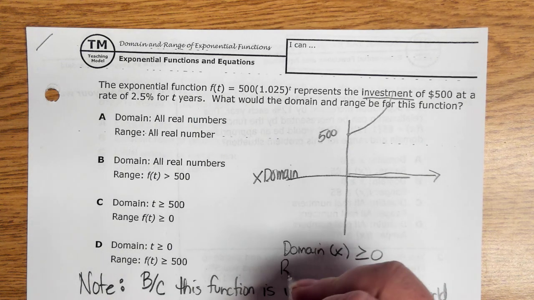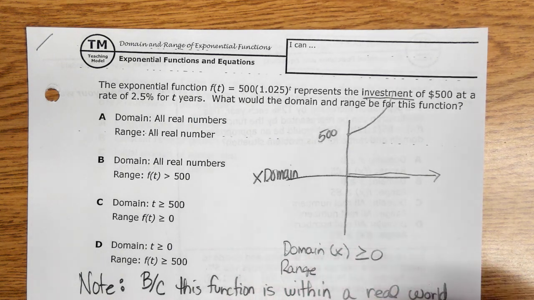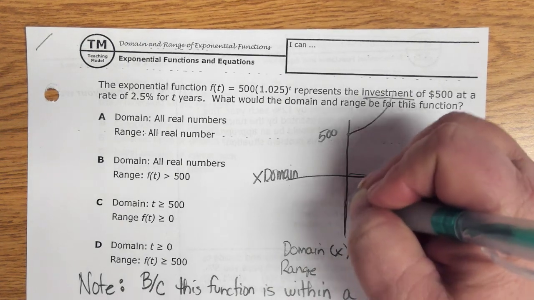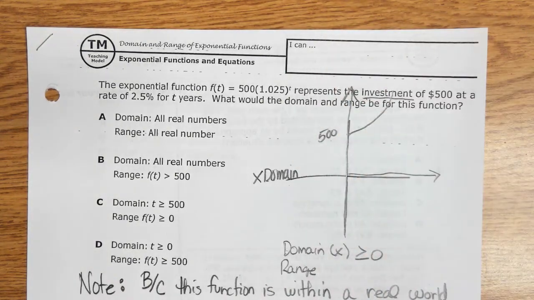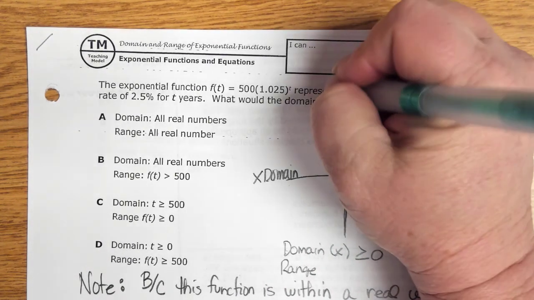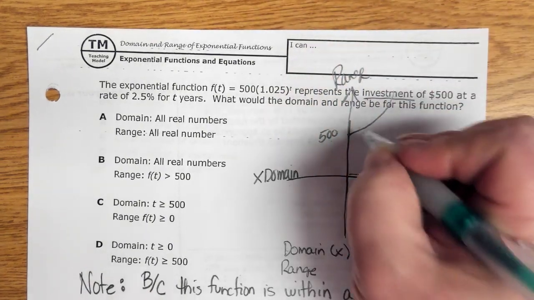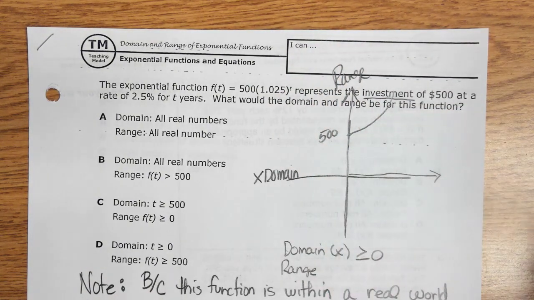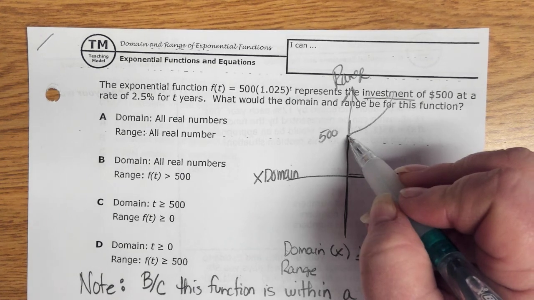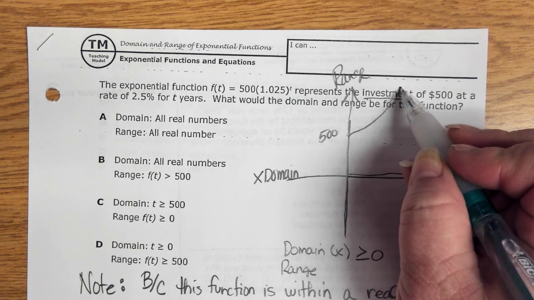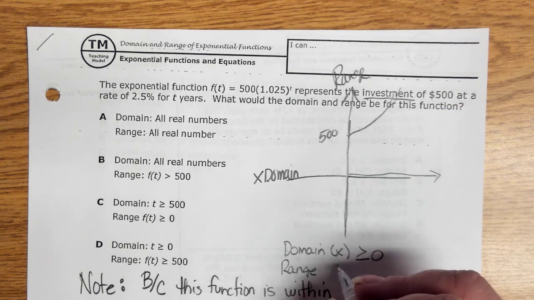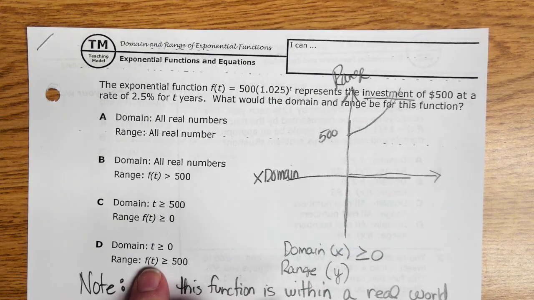The range is going to be, of course, on your y-axis. Okay? That is your range. So where does it start? And because it's increasing, it's going to have to be greater than 500. So that is your y, which is your f of t, correct?